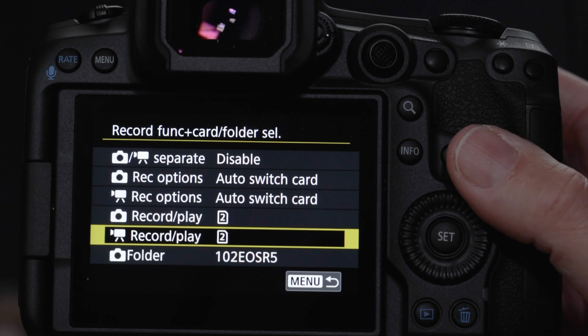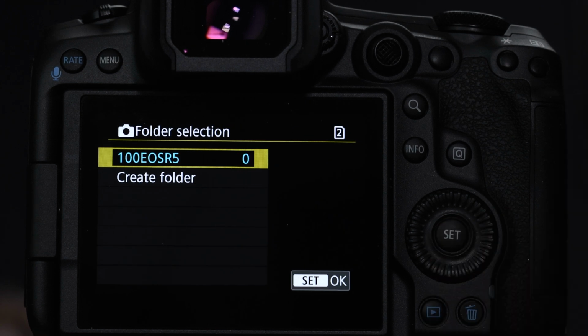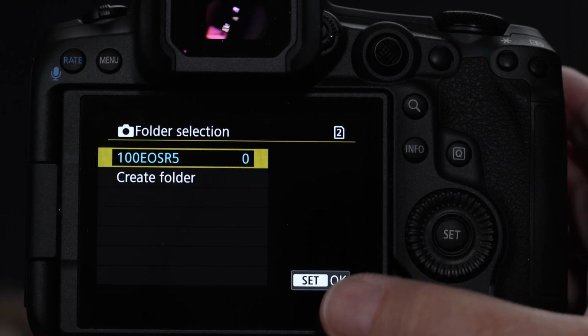Great, so now I don't have to worry about that. All right, last but not least, folder. So you can create a new folder if you want. I usually don't mess with that.